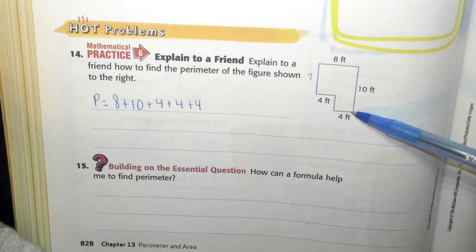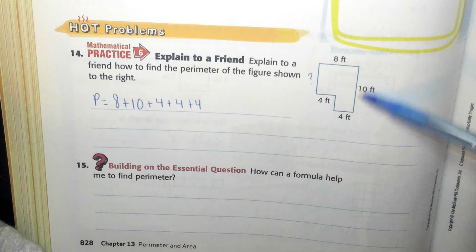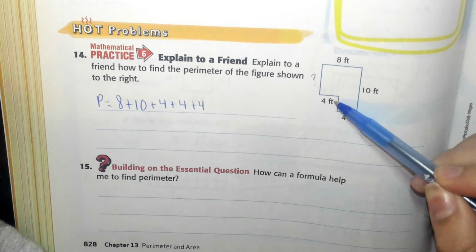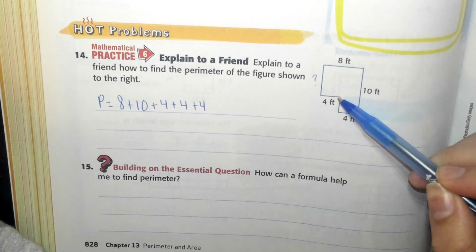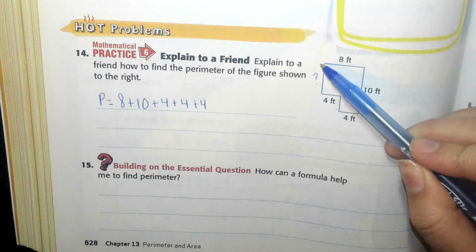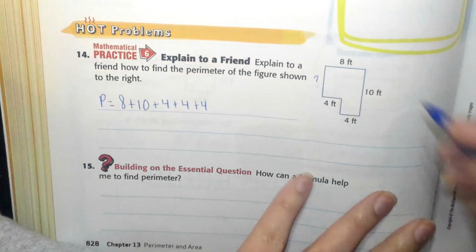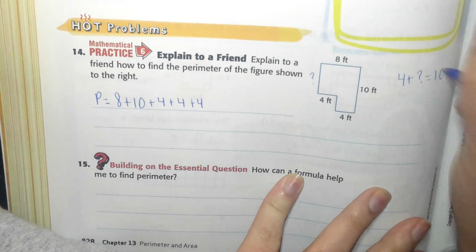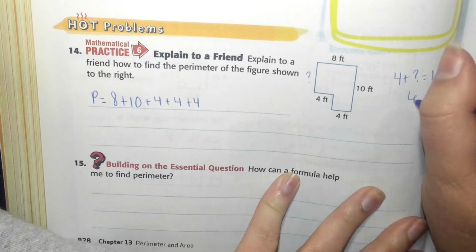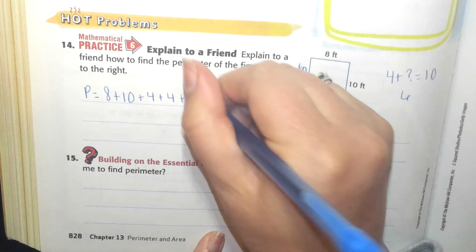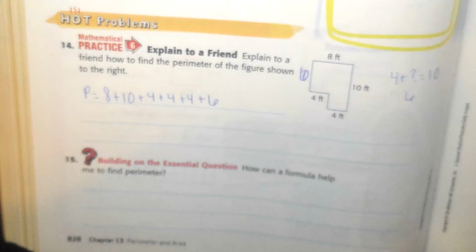Here's 10 feet. Opposite sides are equal. So this is 10. This chunk that's missing is 4. So from here to here is 4 feet. So that means this side is going to get me to 10. So 4 plus what gets me 10? 4 plus 6 gets me 10. So this side here is 6. Okay. So now I'm just going to add those up like normal.